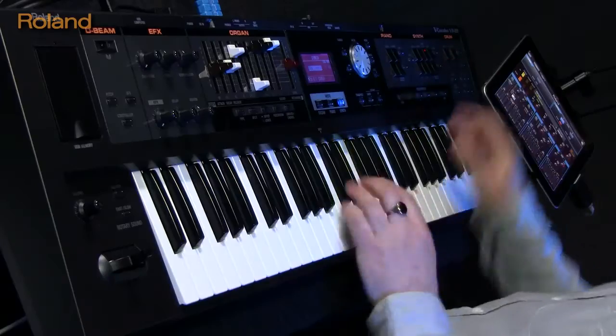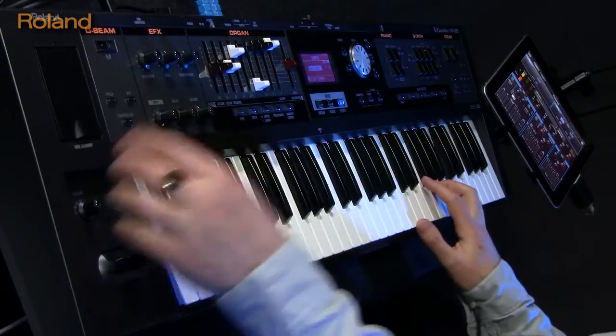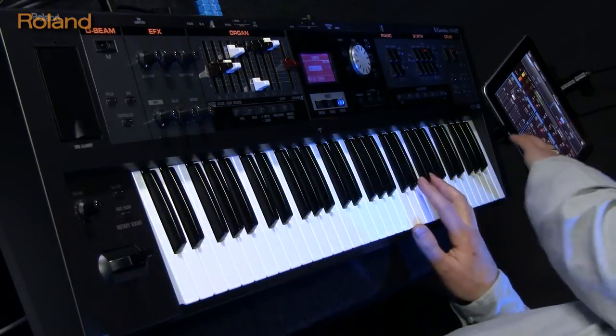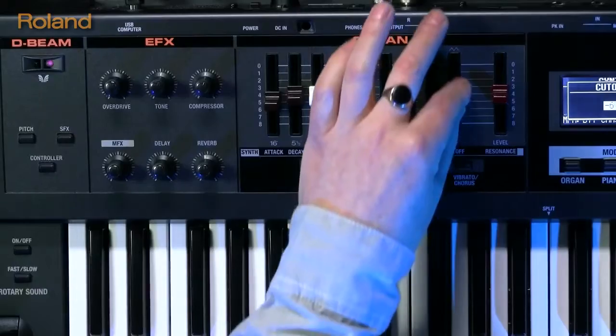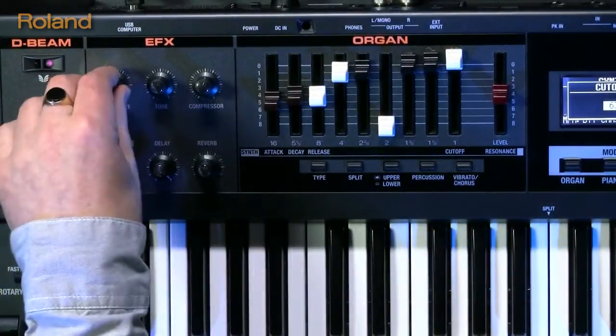Coming back to the keyboard, so I've got my synth tone. Not only can I edit all of this wirelessly or with a cable, I've still got control now of everything I had before.